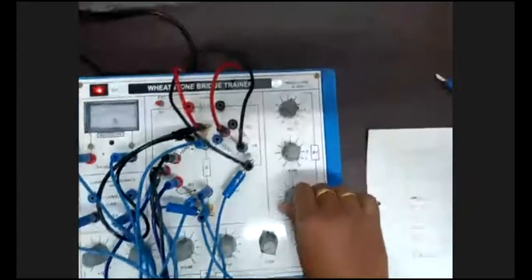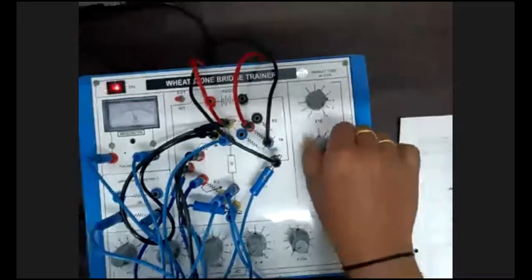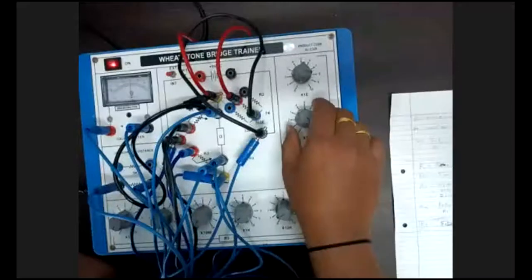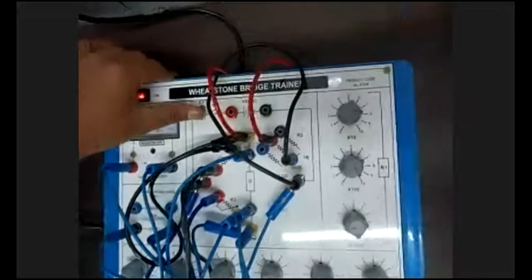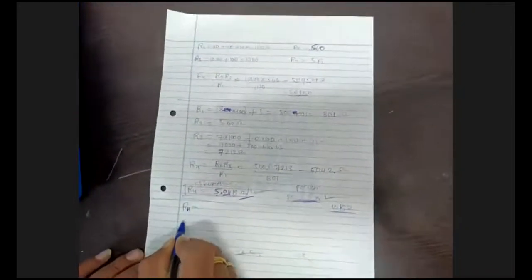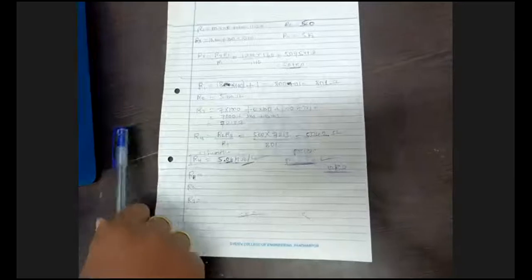We have to bring the bridge to 0. So it is 0 now. Okay, so again the bridge came to the balance condition. I will open the switch. I will switch on now. So again, I will note down the values of R1, R2, and R3 here now. The same values we have to note down.